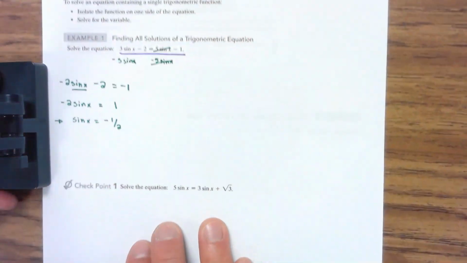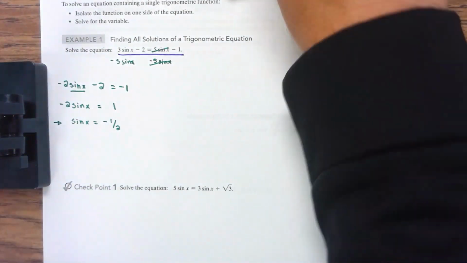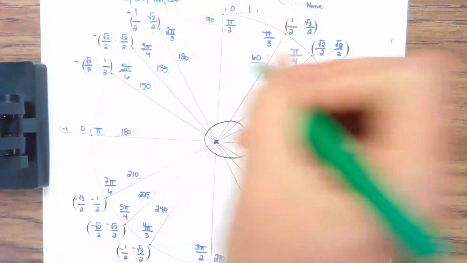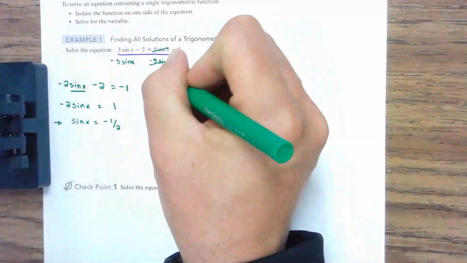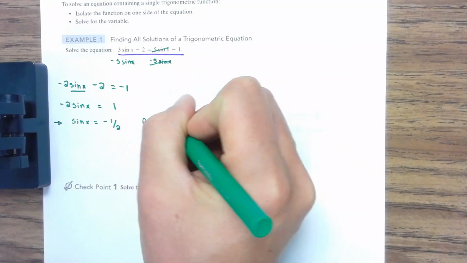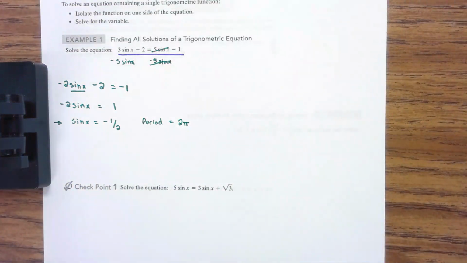And here's the other thing that we need to consider. Based on the trig function we're solving, what is the period? And remember, period is just around the unit circle. So how long does it take for the graph to repeat? With sine and cosine, it's 2 pi. So the period here is 2 pi, which tells me I'm going to look on the entire unit circle for these values of negative 1/2.